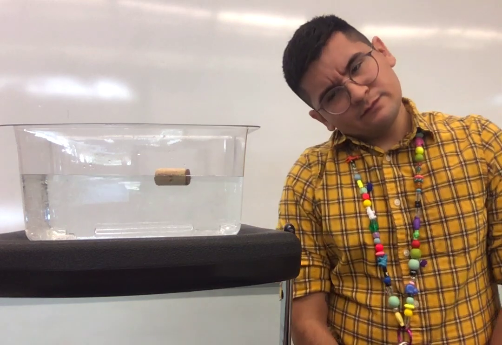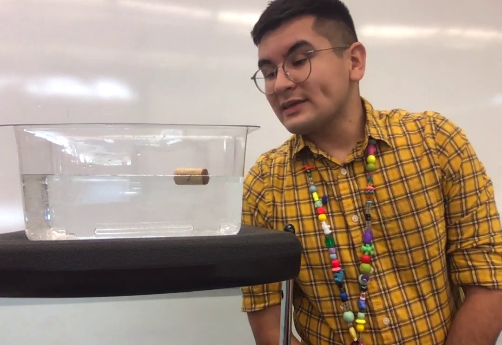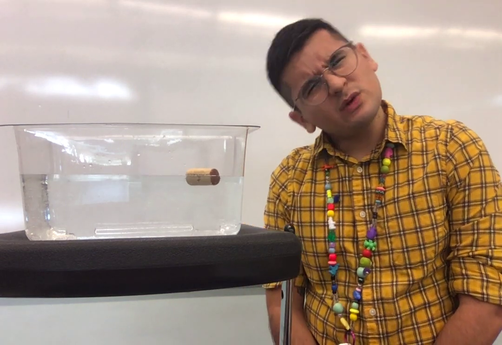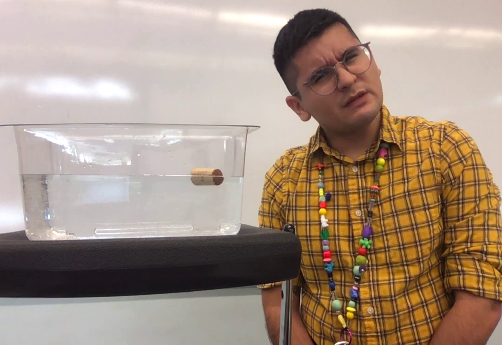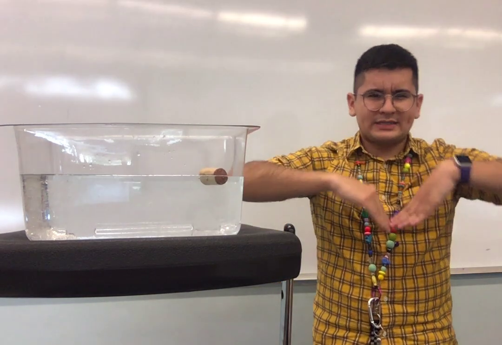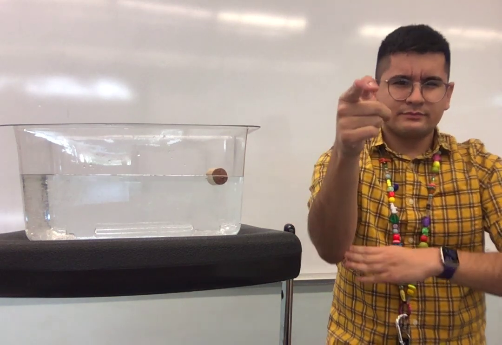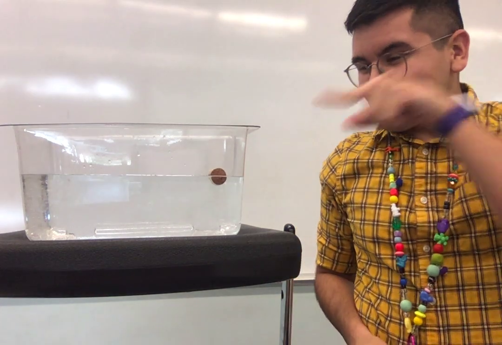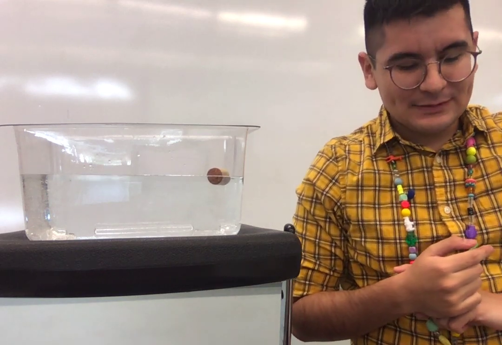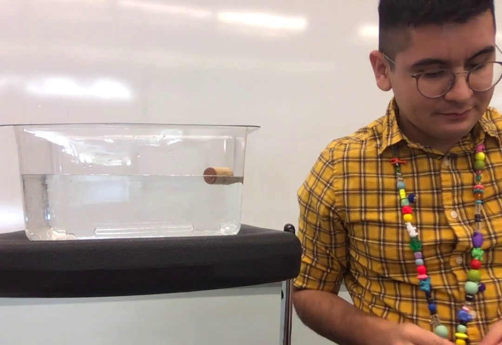What do you observe? I observe that the cork is floating in the water. So what does it mean to float? If something floats, is it more dense? Is it going down? Or is it less dense? Is it going up? What do you think? You're right. The cork is floating, so it is less dense. Nice job.